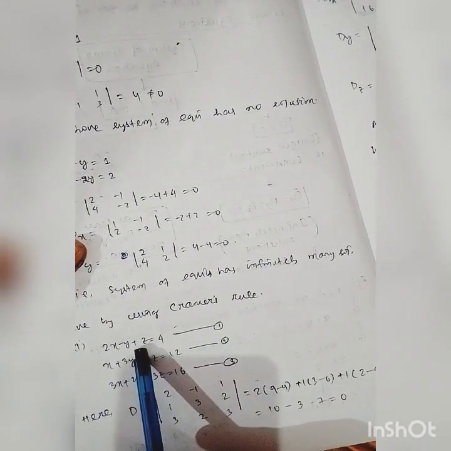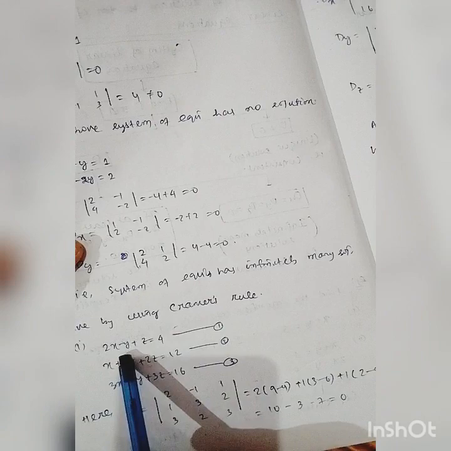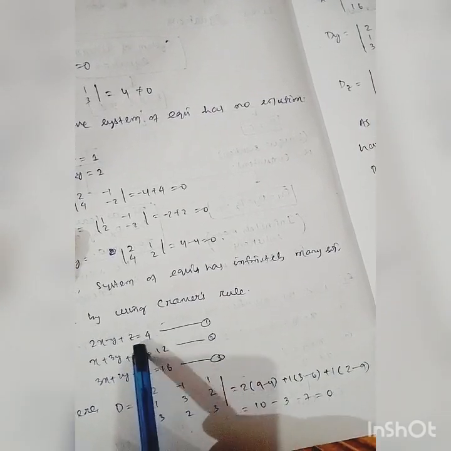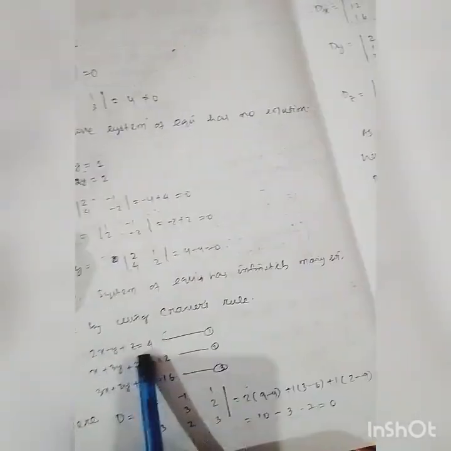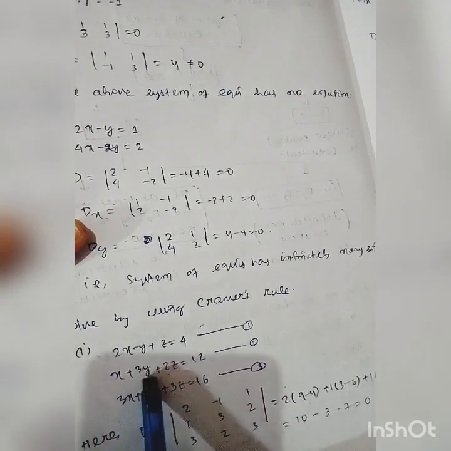So put z equal to k, or x equal to k, or y equal to k in any two of the three equations. Suppose you put z equal to k in equation 1 and 2. We can get 2x minus y equal to 4 minus k, and x plus 3y equal to 12 minus 2k, as z equal to k.